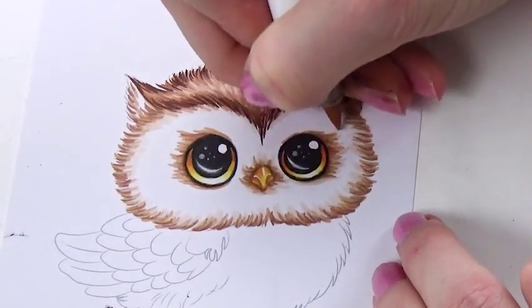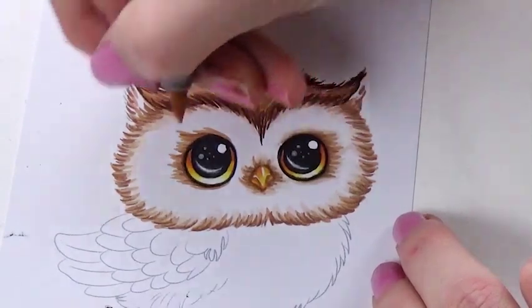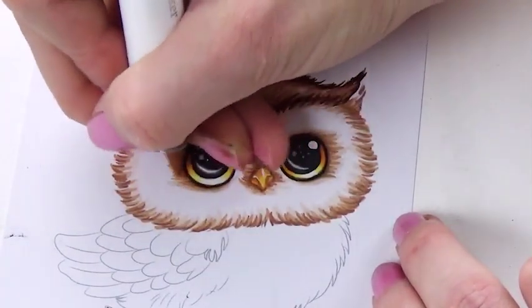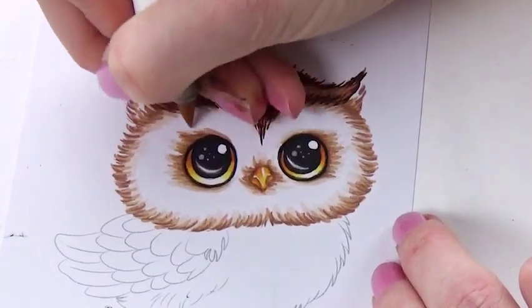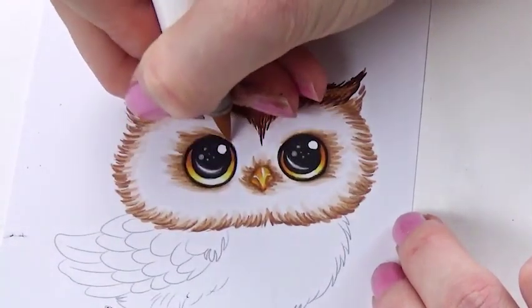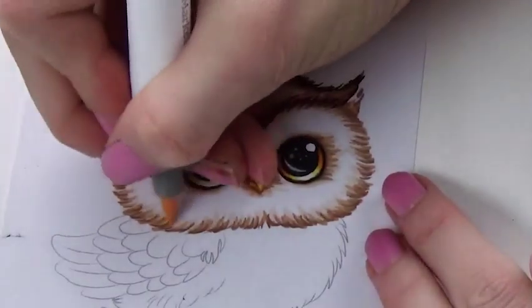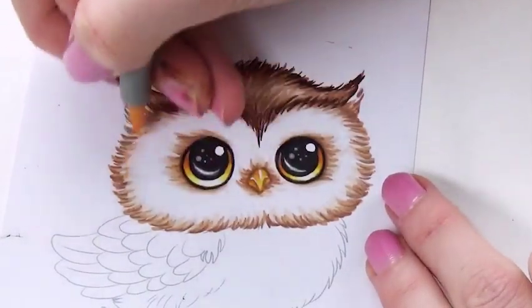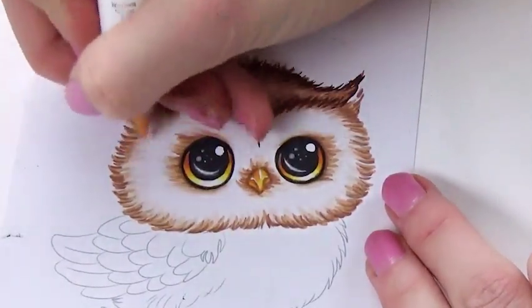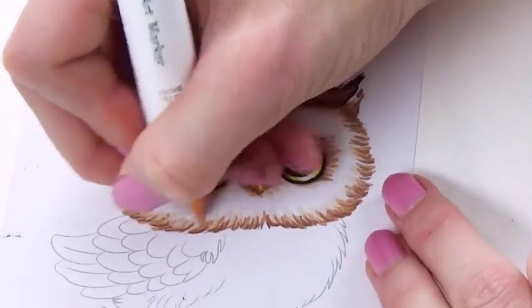Be careful when you go around the eyes that you don't pick up any of the black, because you can pull that into the lighter area. And then a little bit of my E010, which is my E000, a really light soft color to allow you to get a bit more of a fade in toward the center of the face.